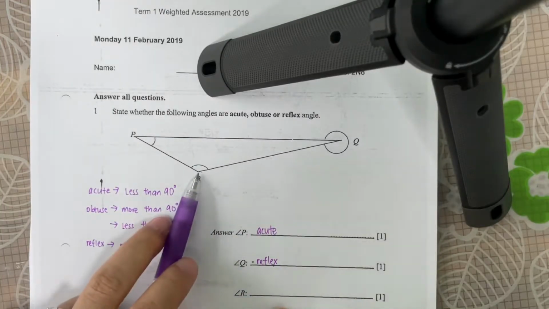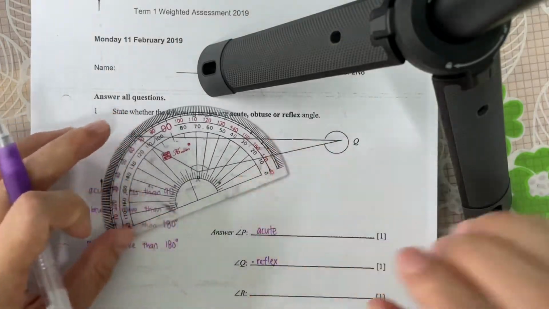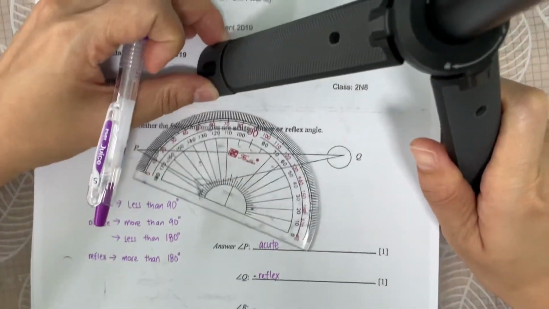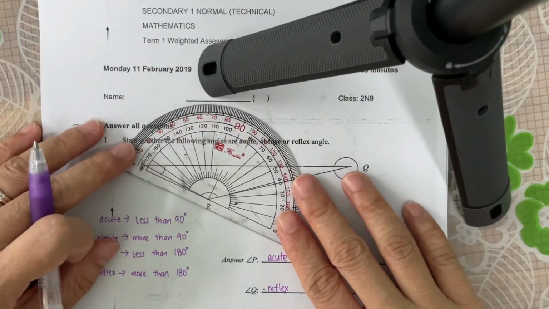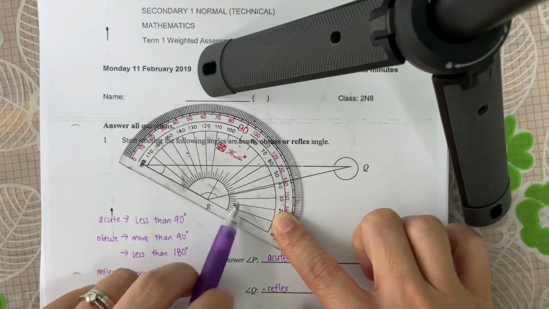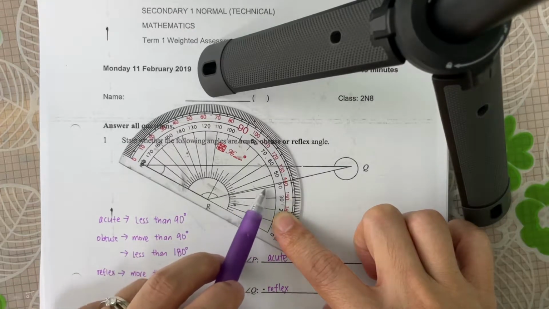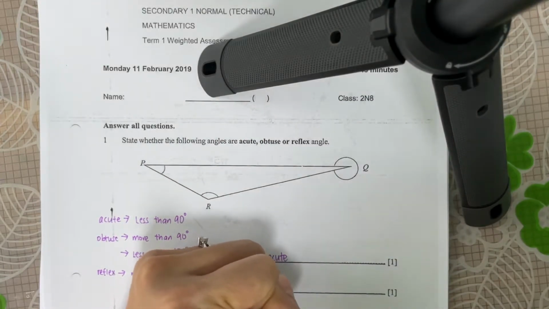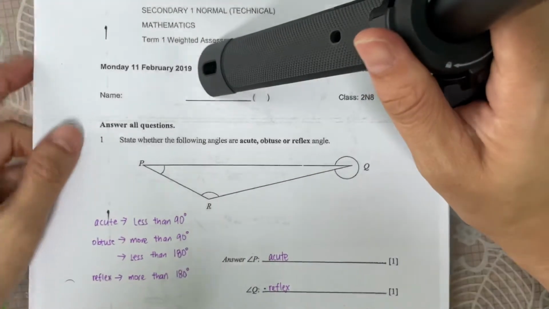Angle R is more than 90 degrees, yet it is less than 180 degrees. Let me show you. If I place my protractor at the angle, a straight line would be 180 degrees, but angle R is less than that. So angle R is obtuse. Let's take a look at the next question.